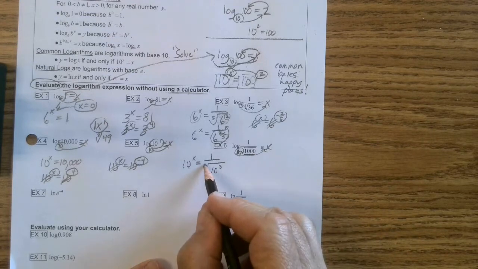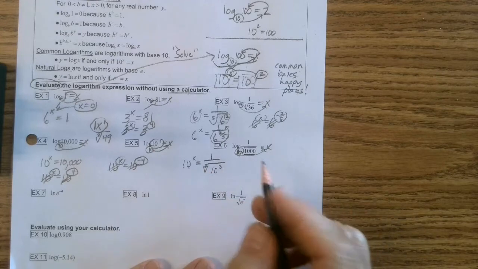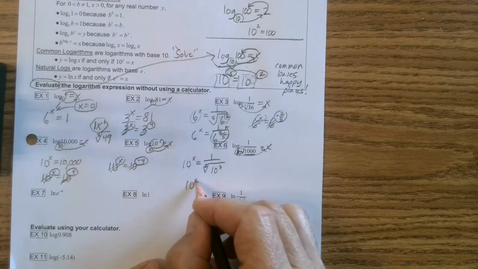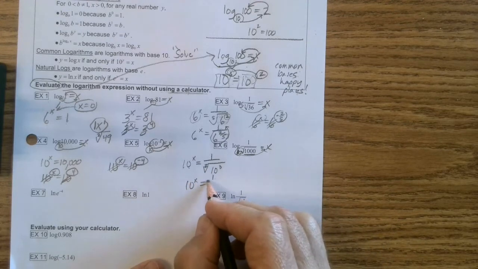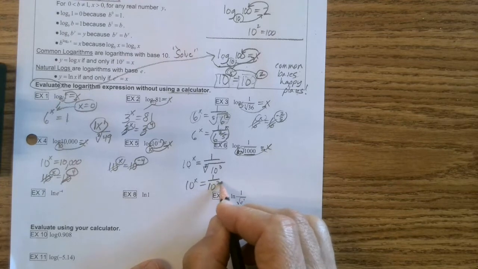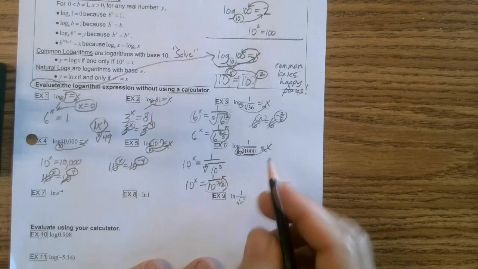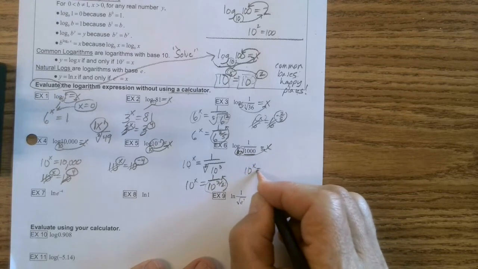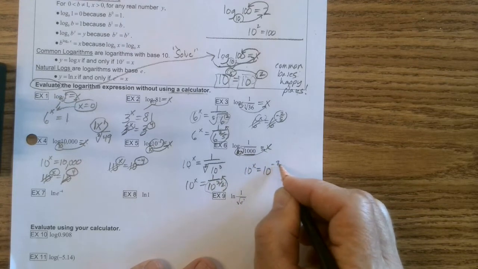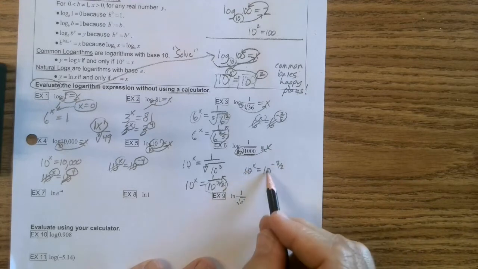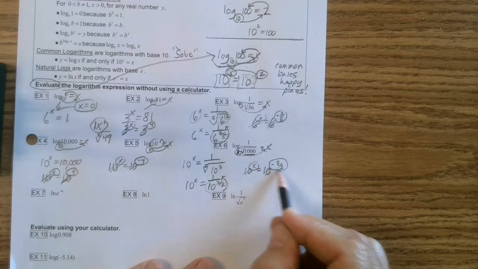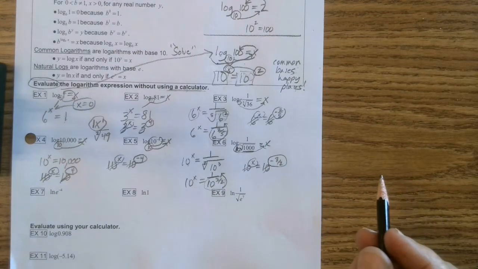What's the invisible thing right here? A 2. How should I rewrite this? 10 to the x equals 1 over 10 to the 3 halves. What do I do if this is stuck down here? Bring it up. So I get 10 to the x equals 10 to the negative 3 halves. Then these disappear. X equals negative 3 halves, and we're done.